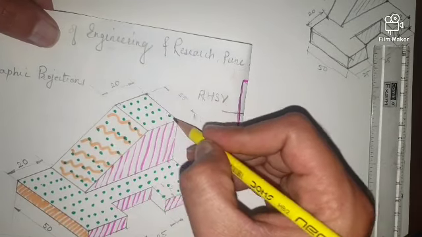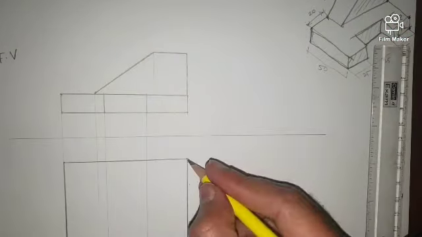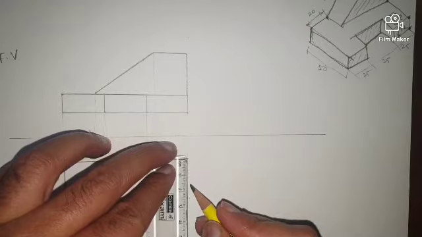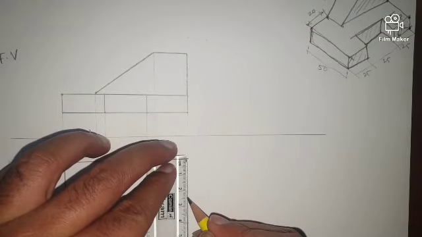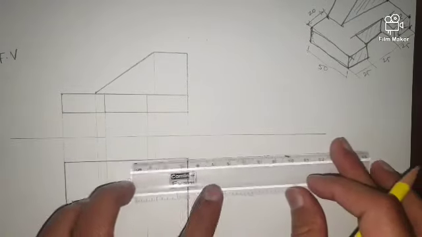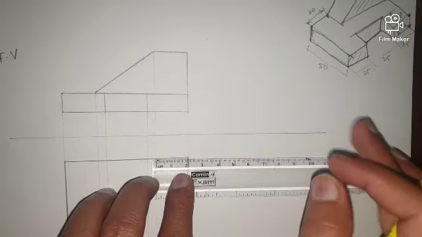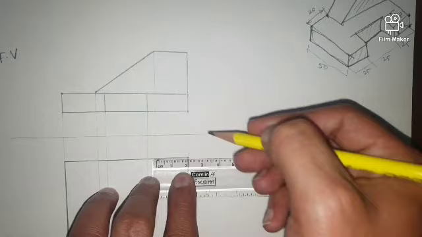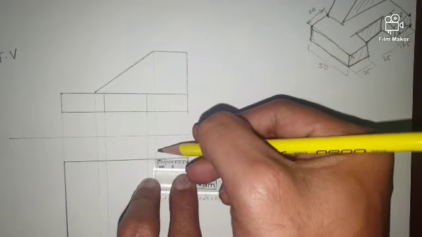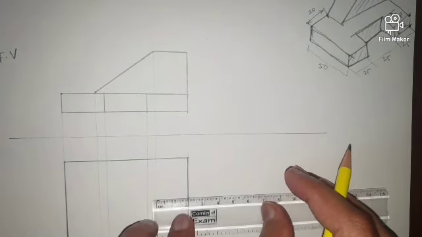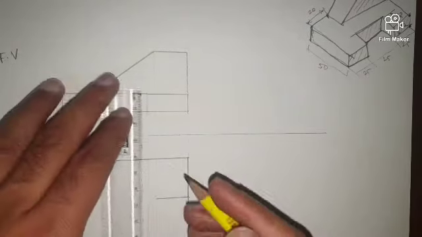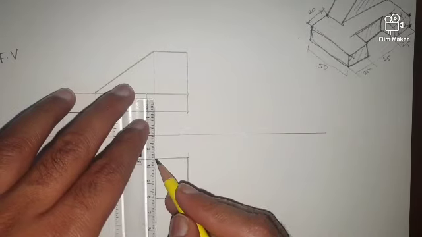Let me mark this, 25 here, and then we have to go 20. No need to measure it again, since we have already taken down the projection from the front view in the top view. You can see this projection, the faint line here. So simply join this, and we can make this portion dark.